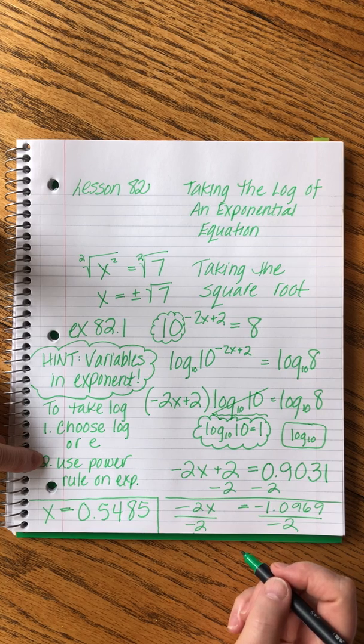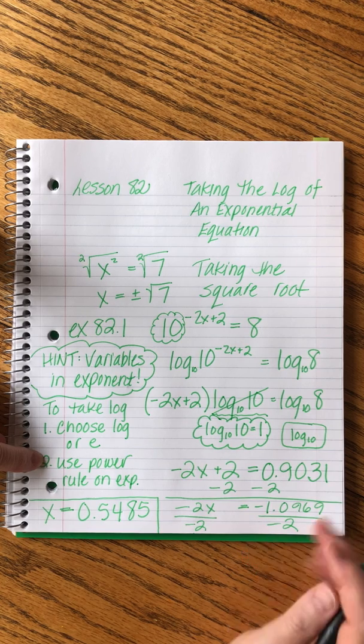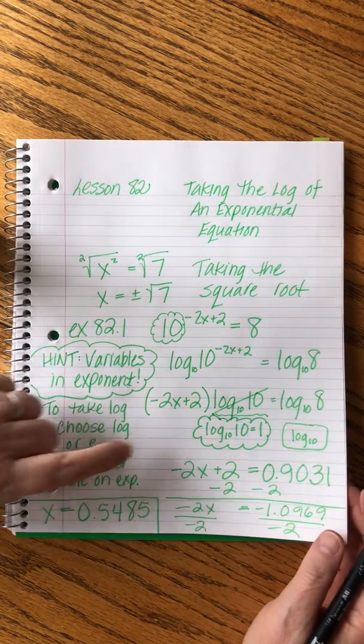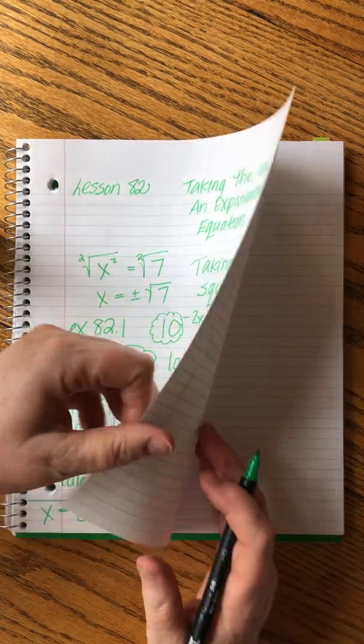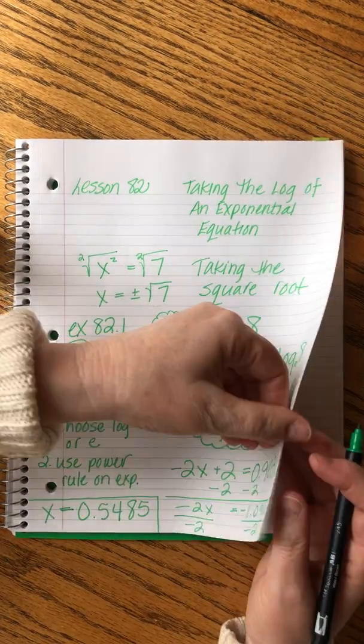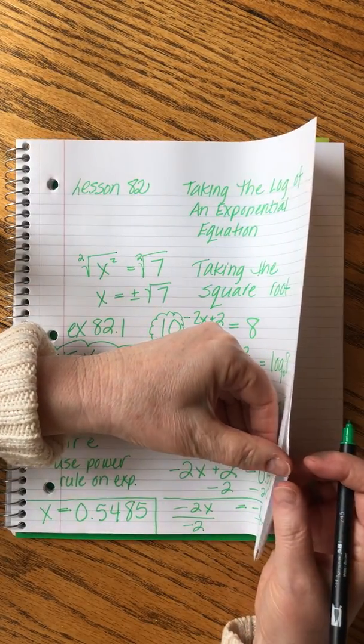I want to write some other steps on this. I'll go to the next page. Okay, so we used the power rule, then we simplify the logs and solve. That would be my last instruction to you. Let me flip over.